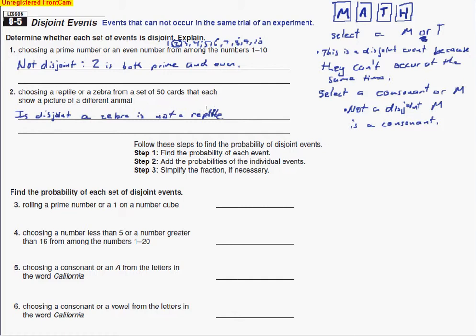Let's move on to the next type of problem that we'll see. We're going to use this concept of disjoint events to help us with probability.